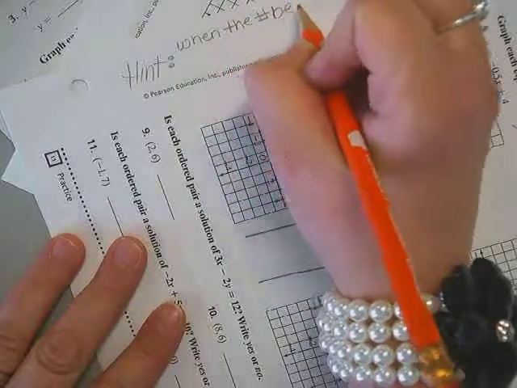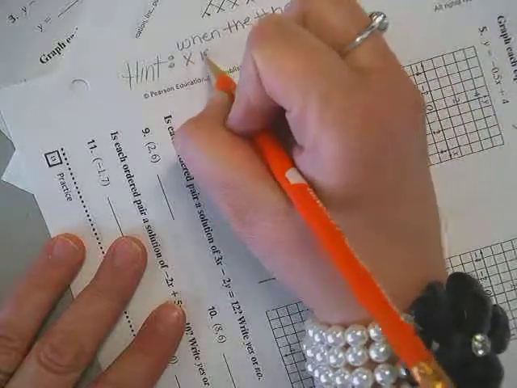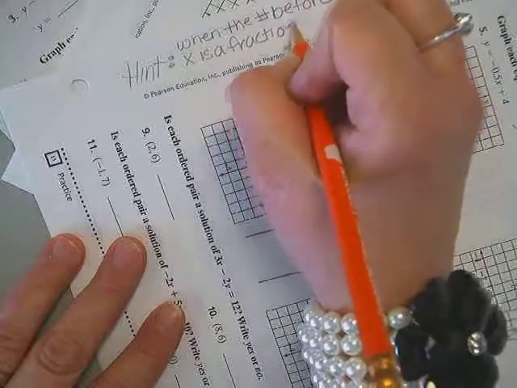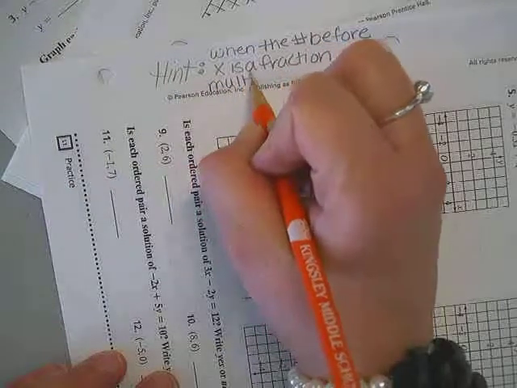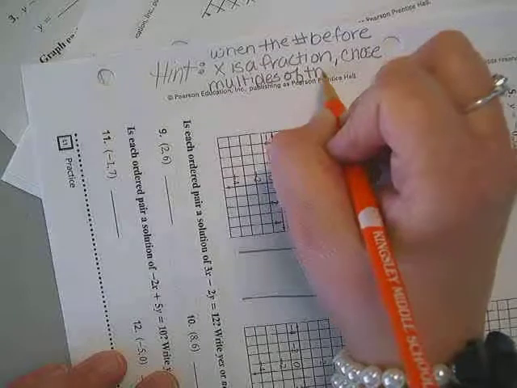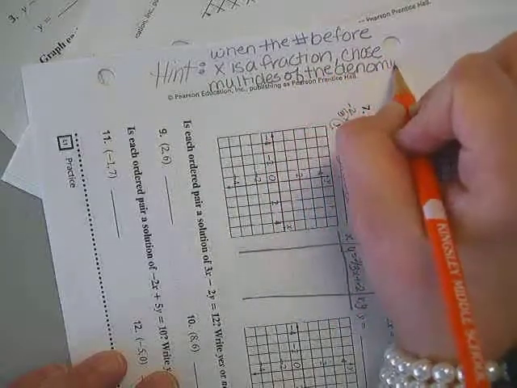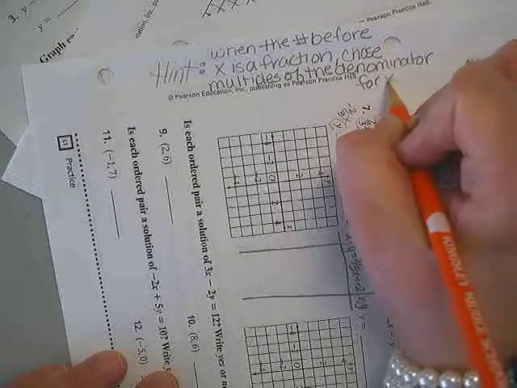Okay, hint. When the number before x is a fraction, so that's your m, your slope, choose multiples of the denominator for x, which in this case is 3. So we want to choose multiples of 3.